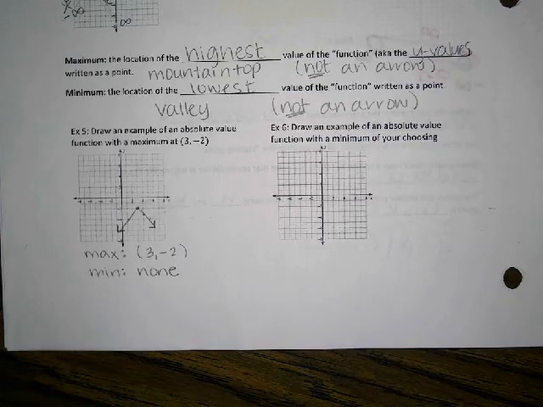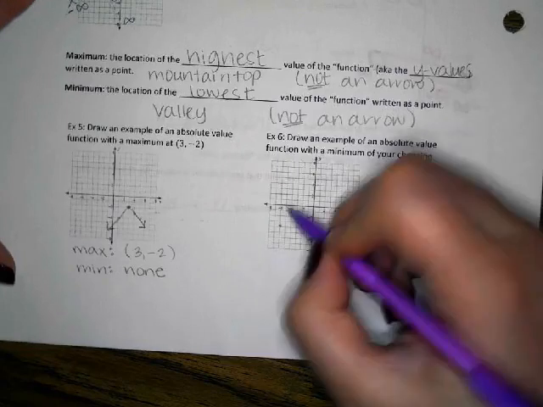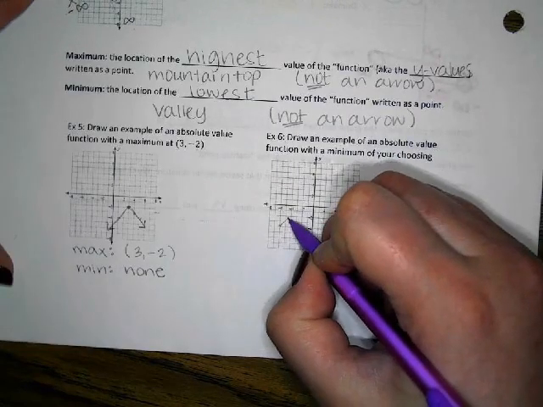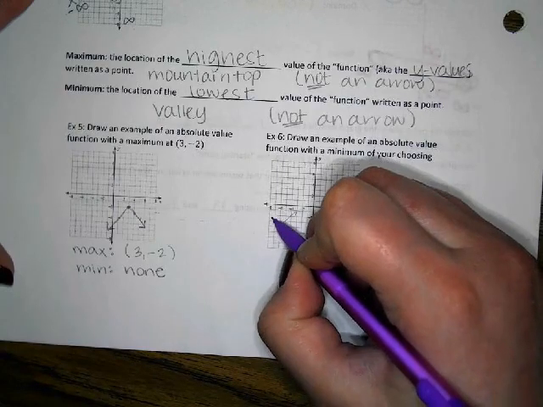For the other example, it says to draw an absolute value function that has a minimum. It has to have a valley. And it can be a minimum wherever you want. So I'm just going to graph a point. Doesn't matter where it is. It can be anywhere. And I'm going to make this the bottom of a valley. So my V-shaped graph is going to be going up.